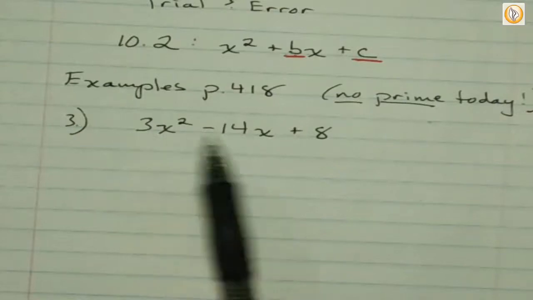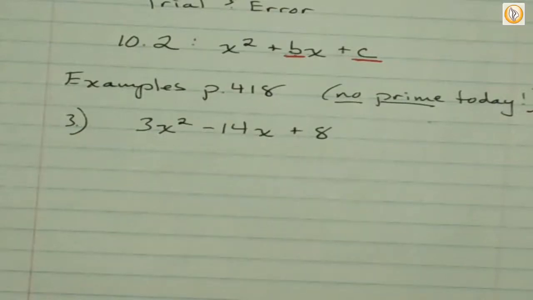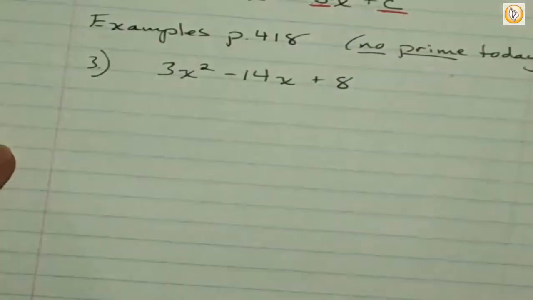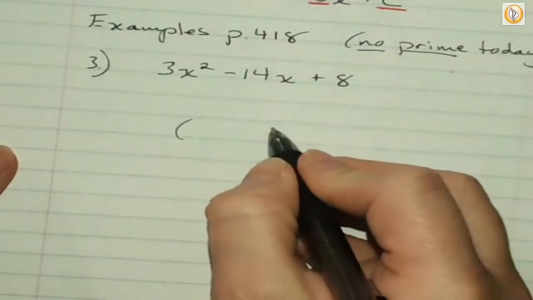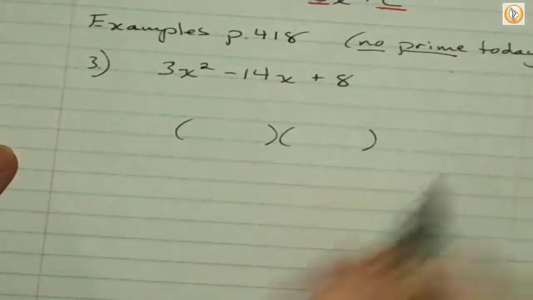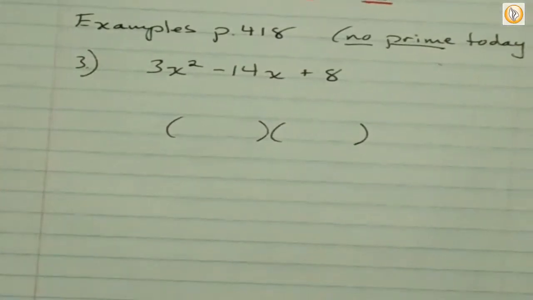No. In this case, there is nothing that we can take out. Okay? So what we're going to do is we're going to try to get this broken down into two groups.